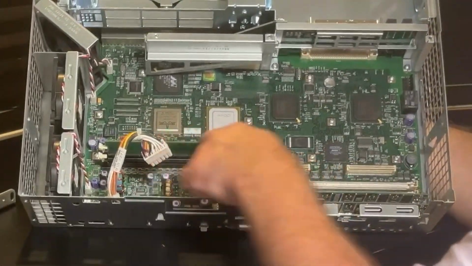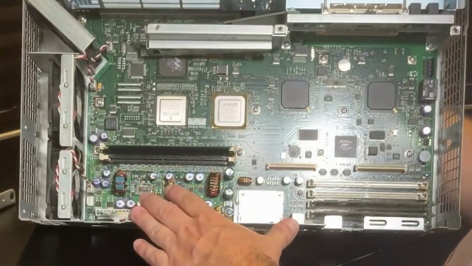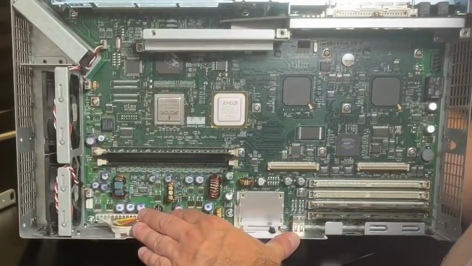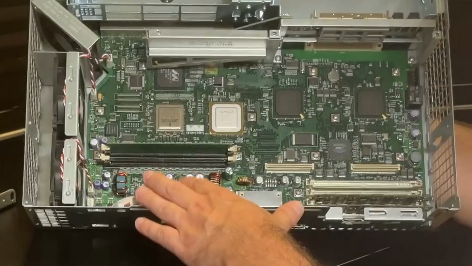So now, inside of this router, we can see right here, there are 2 DRAM slots. This particular router only has one of them populated. I can't remember what's in there. 256 megs maybe. I don't recall. We can look when we get in the software later.